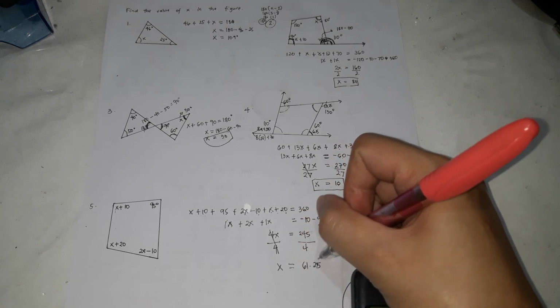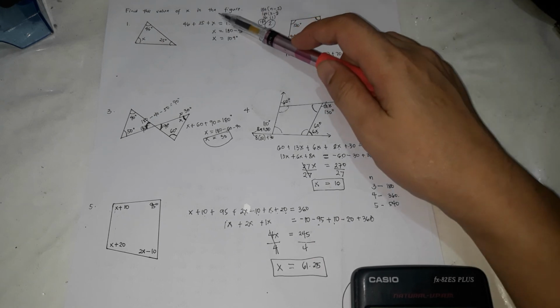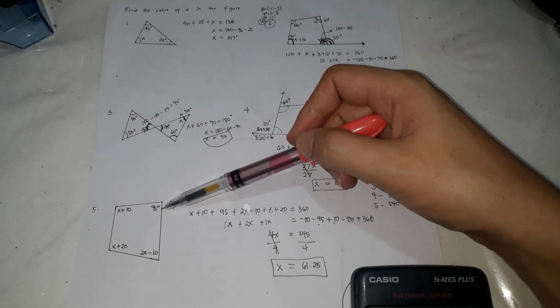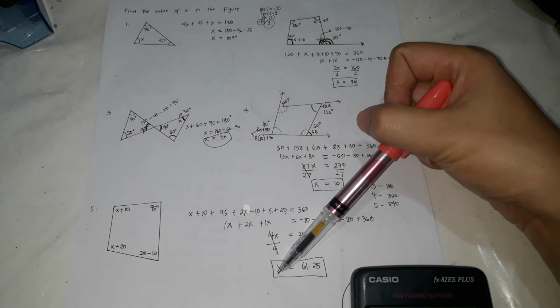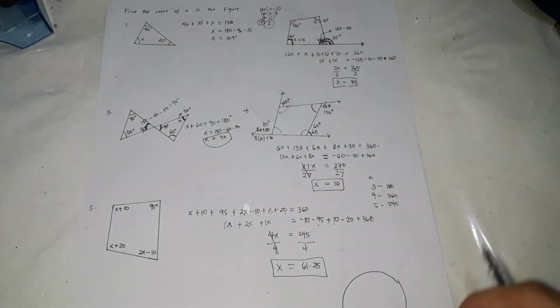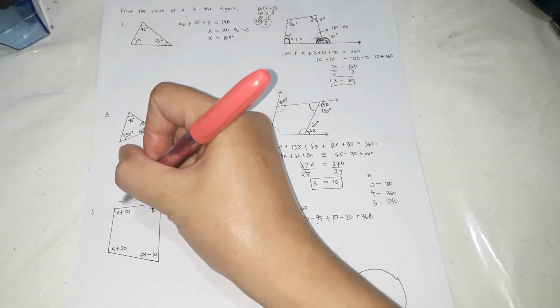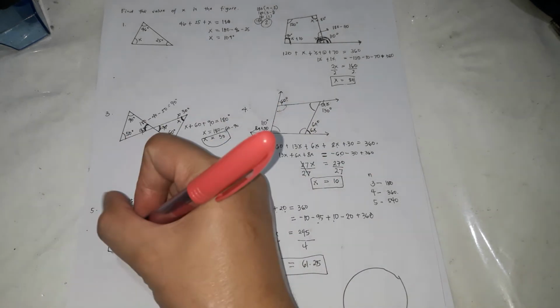So this is already the answer because according to the direction, we're just going to find the value of x. But we're not going to stay there. We're going to check our answer. So if the answer is 61.25, x daw is 61.25. So ibig sabihin, this one, 61.25 magiging 71.25. Ito si x daw dagdagan ng 10. So si x ng 61.25 dagdagan ng 10, that's 81.25.